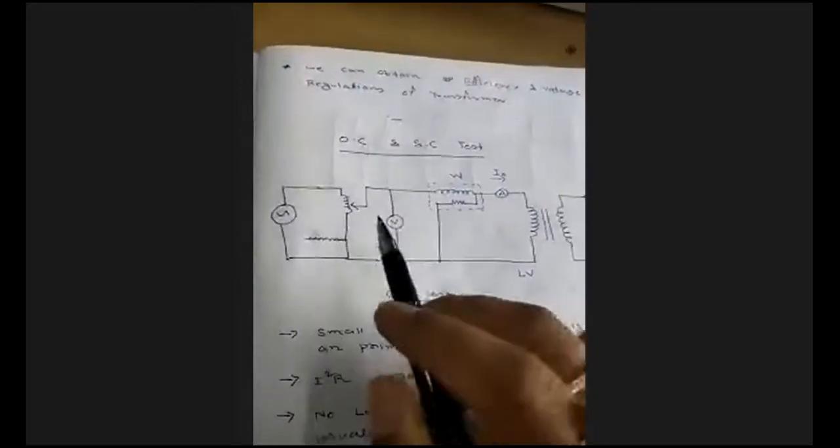Okay, so first we discuss the open circuit test. Listen to me very carefully. In the copy you have seen a circuit diagram. This is the circuit diagram of the open circuit test. There is a transformer, because we are conducting this test on the transformer. Open circuit and short circuit tests are also conducted on induction motors and various machines, but here one transformer is there. You can clearly see two sides: low voltage side and high voltage side. Low voltage side is LV and high voltage side is HV.